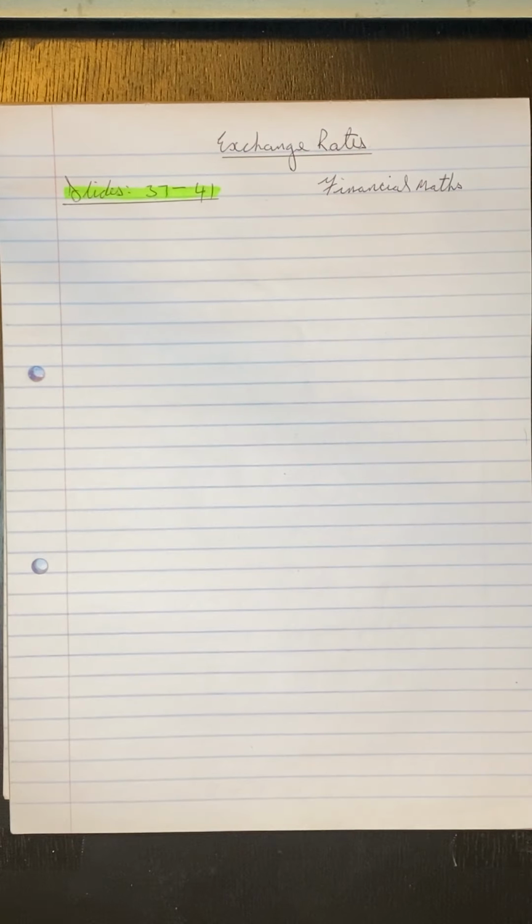So I'm just going to put it over here, the Australian dollar to the pula. What is that exchange rate? Okay, so what I'm going to do is, because they are both comparing to the rand, I'm going to find out what is 1 rand for each one.